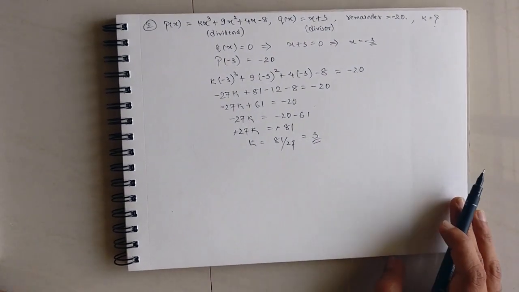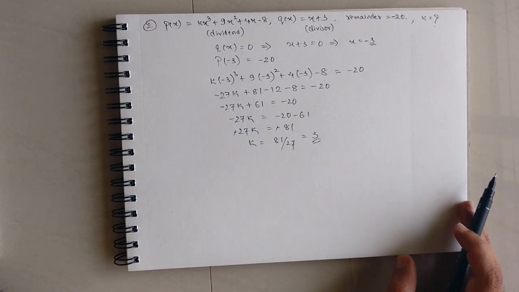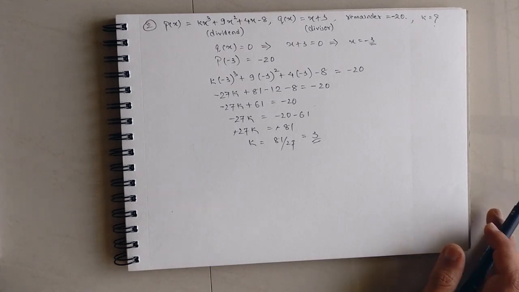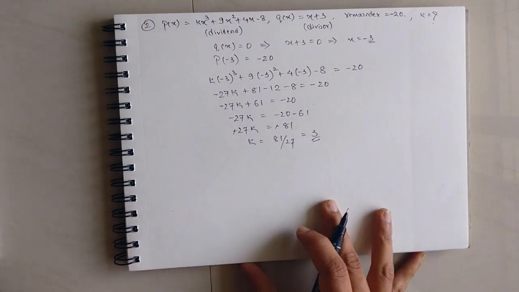Okay, let's do a question where we have to factorize a given polynomial. Question number 3.